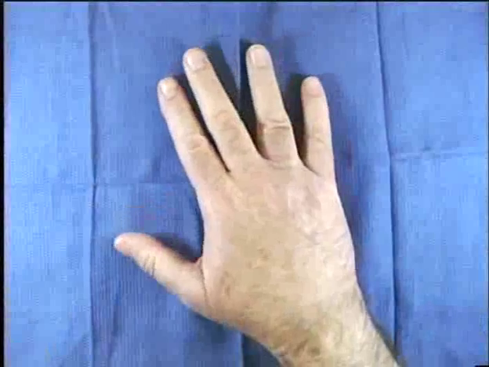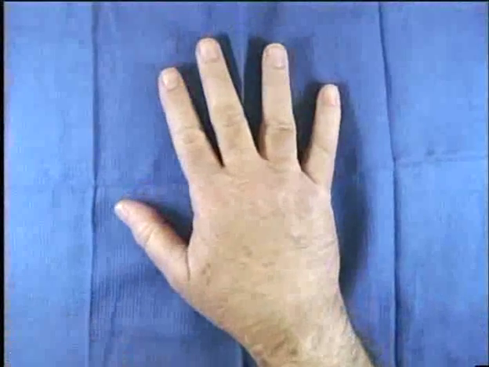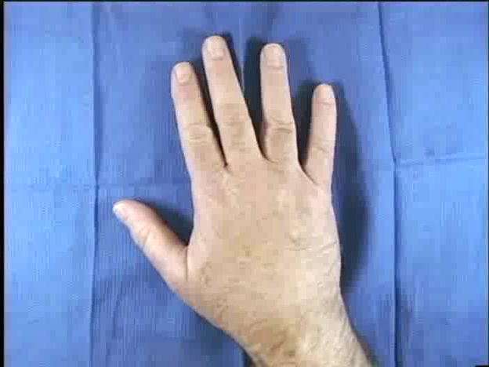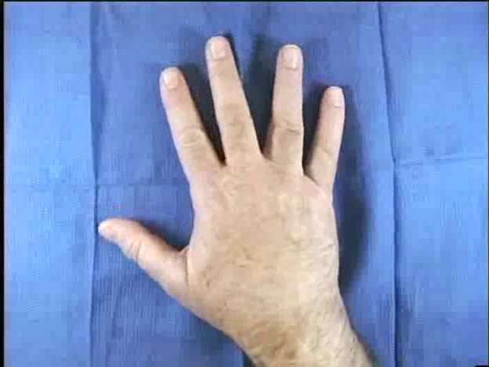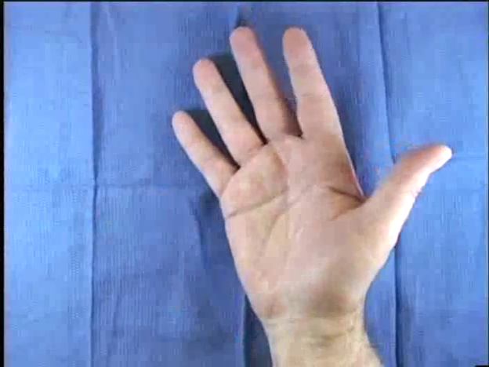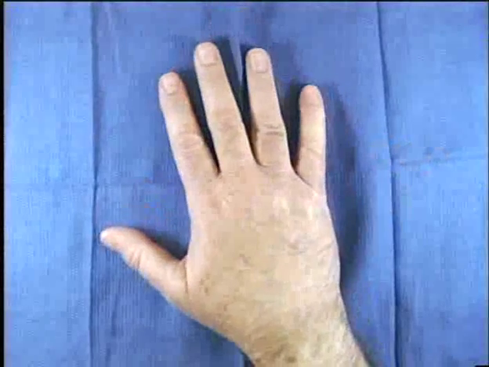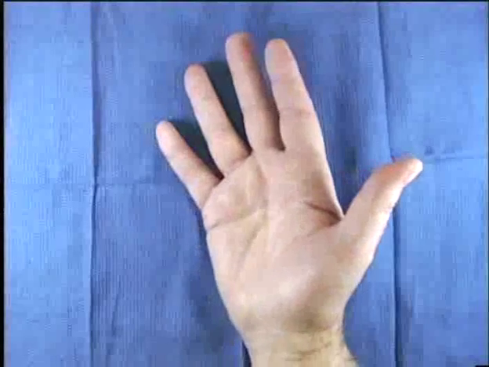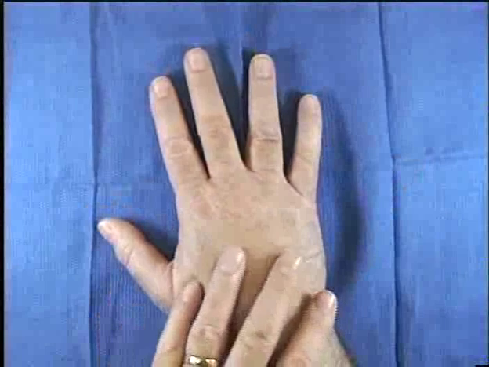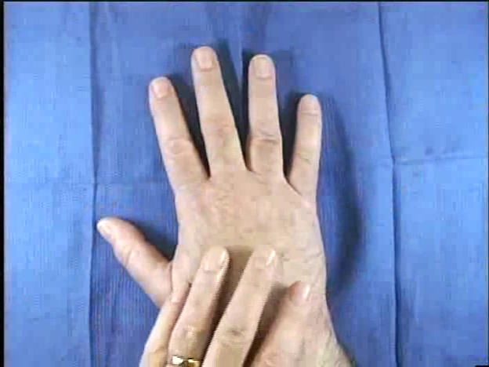Now, having looked at the alignment and the configuration and the absence or presence of swelling, open wounds, etc., now what you want to do is examine what's left in the hand in terms of its important functions, and that is both sensation and motor function, movement. And again, this examination is directed towards the ER examination of an injured hand.